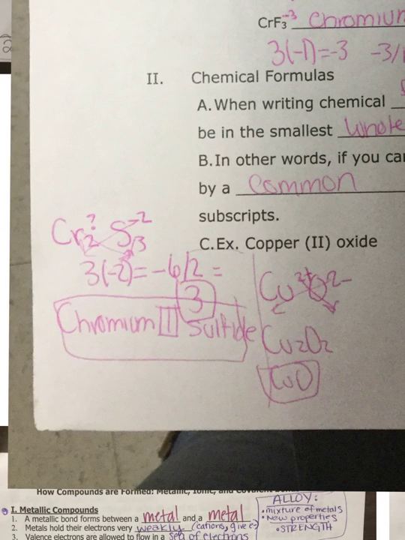And so what you're doing, I gave you guys the example of chromium. Should have been 3, I think. We'll look at it. Okay, we'll resolve it real quick. All right, so what we have is sulfur had a -2 charge. How many sulfurs did we have? 3.